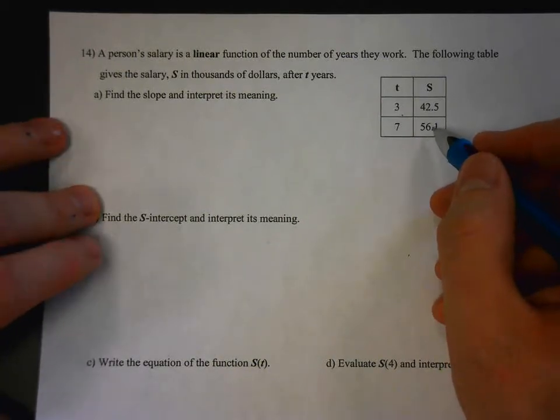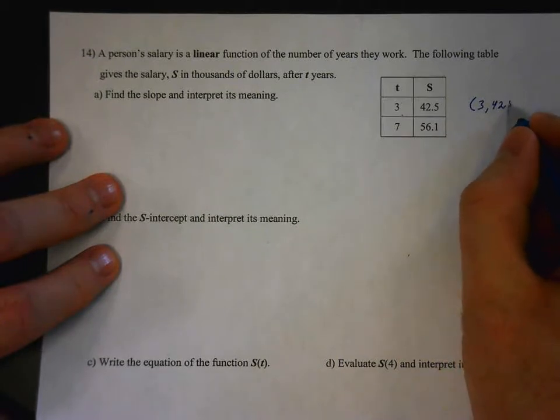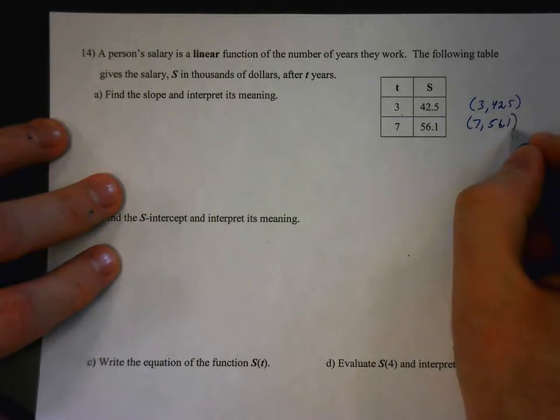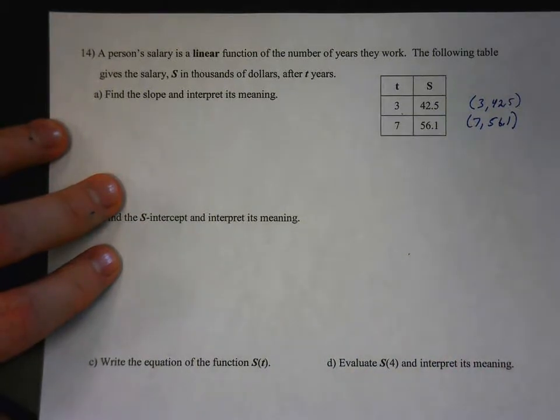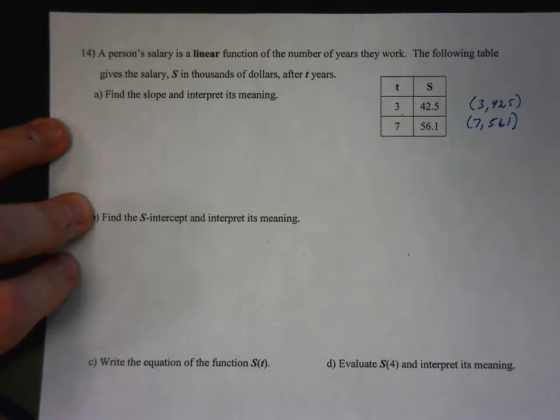So essentially, I'm just giving you 2 ordered pairs. I'm giving you the ordered pairs (3, 42.5) and (7, 56.1). So you're given those 2 points. Rather than me just talking through all this, I would suggest that you actually take a minute and try this. So pause the video and try it.